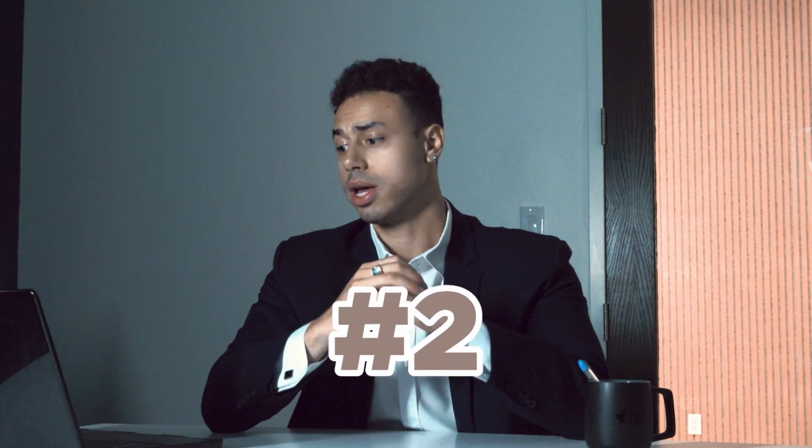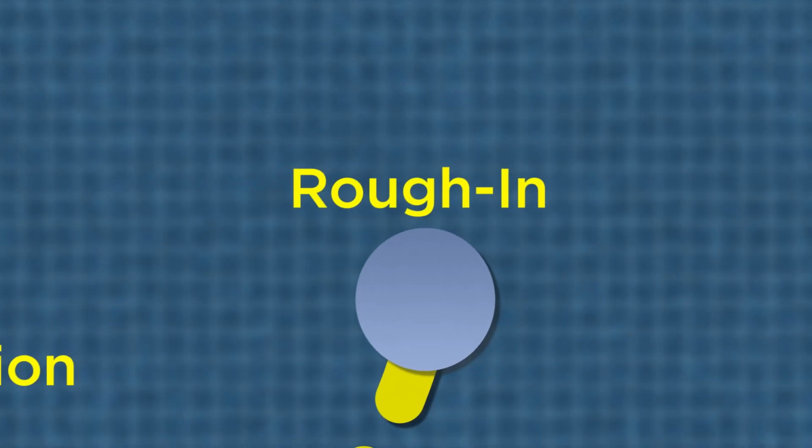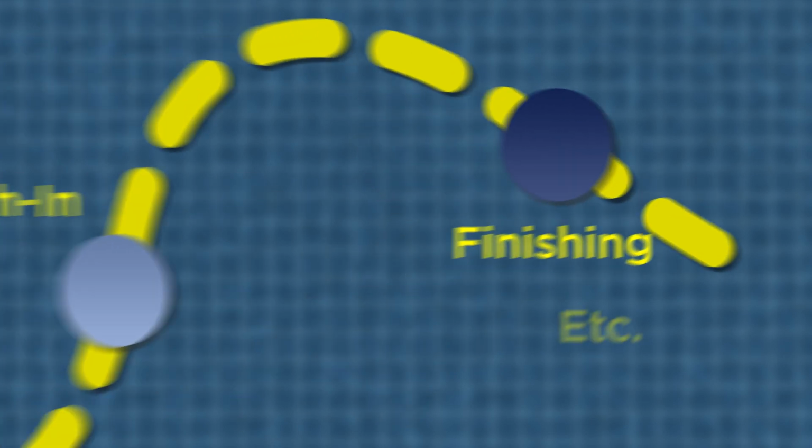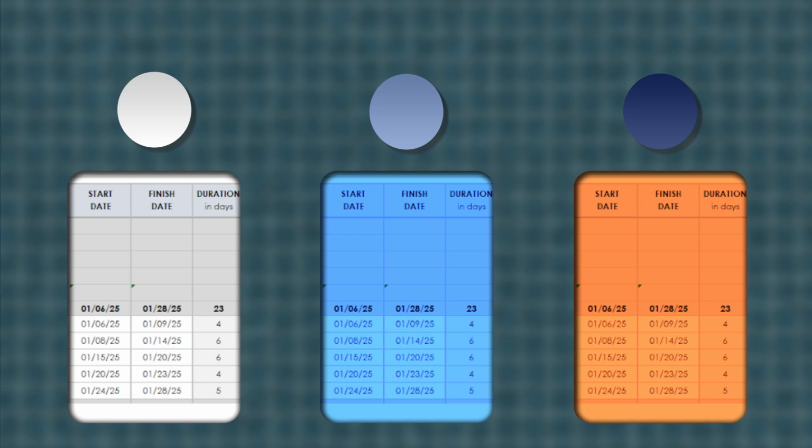Another thing you should have on that schedule is your project phases and milestones. There are different phases to a project: the pre-construction phase, the rough-in phase, and the finishing phase. You want to make sure that you have deliverables for each one of those phases. Let's say something like approval of the permit set of drawings. You want a specific date by which that approval has to be given, for you to submit and receive the permit by another date. You want to make sure that all these things tie into each other.